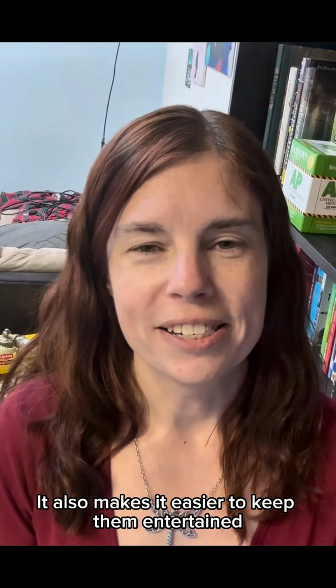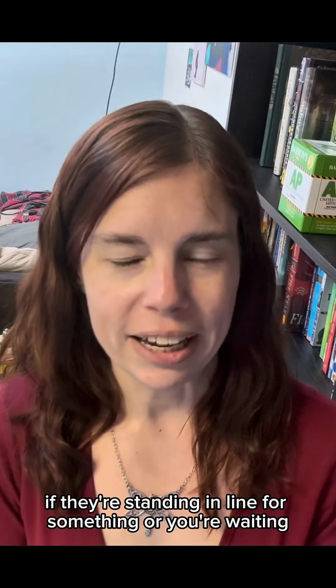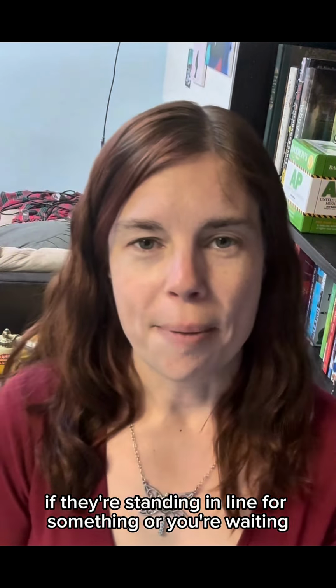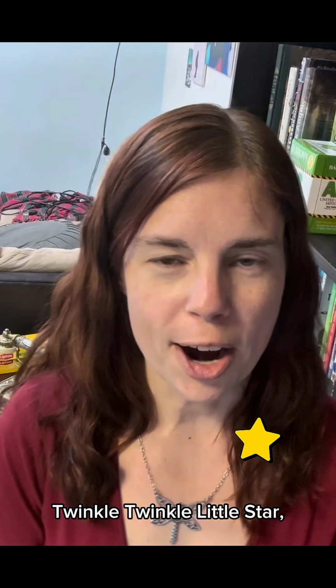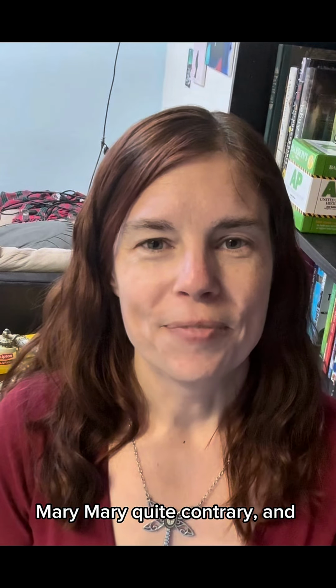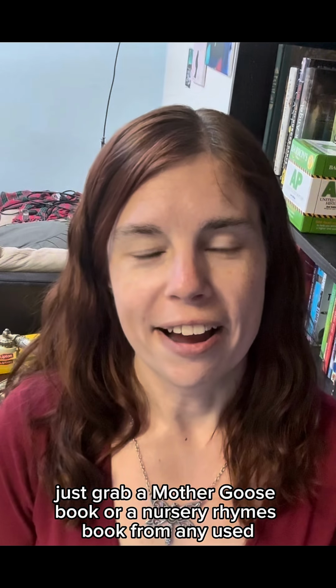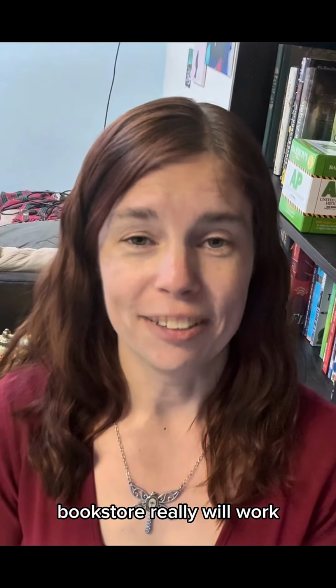It also makes it easier to keep them entertained if they're standing in line for something or you're waiting, or even if they're in the car and they're getting bored in the car. So don't forget about Itsy Bitsy Spider, Twinkle Twinkle Little Star, Mary Mary Quite Contrary, and just grab a Mother Goose book or a nursery rhymes book from any used bookstore really will work.